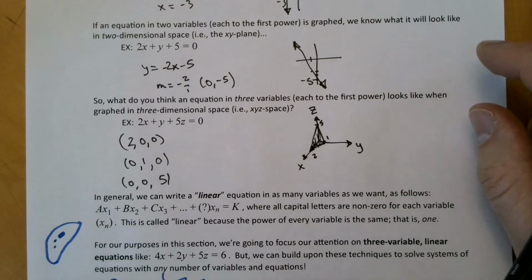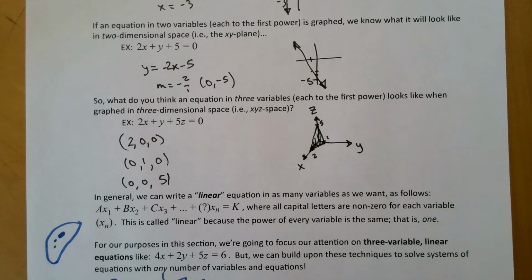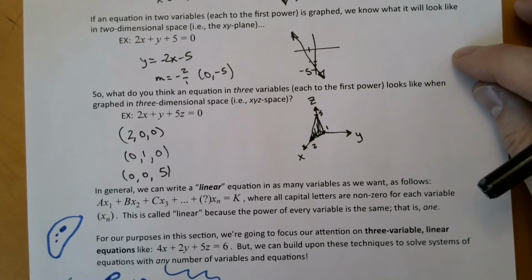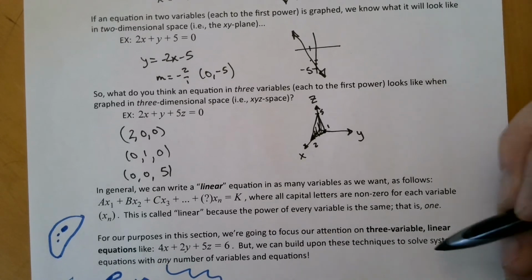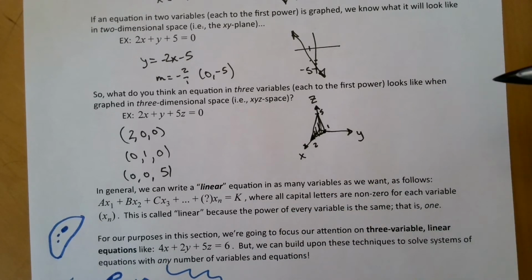The problem is once we get past 3 dimensions, we don't have a visual representation of 4 dimensions. We don't quite know what that looks like. And then 5 and 6 and 7, those get out of control. So we're going to focus just on the 3 variable linear equations like this, and we're going to look at some techniques to solve them.